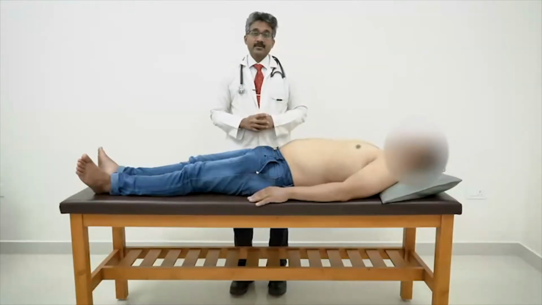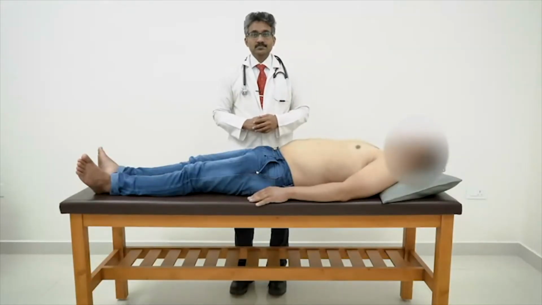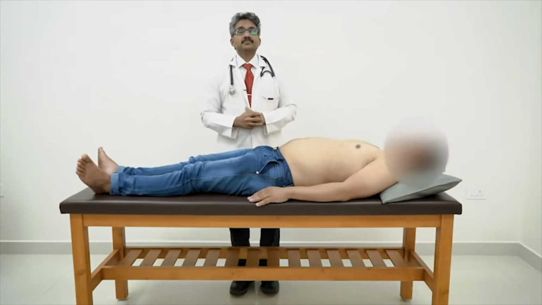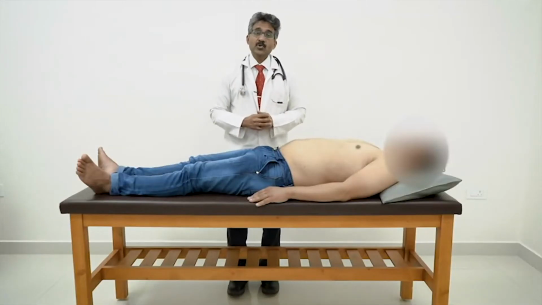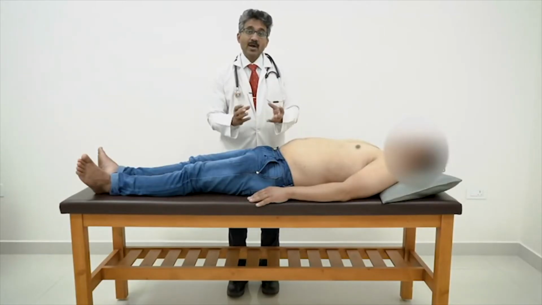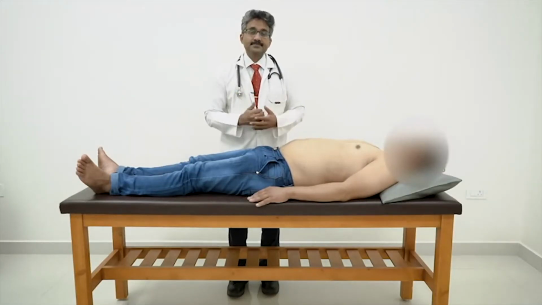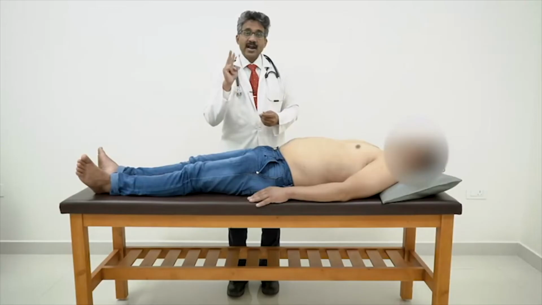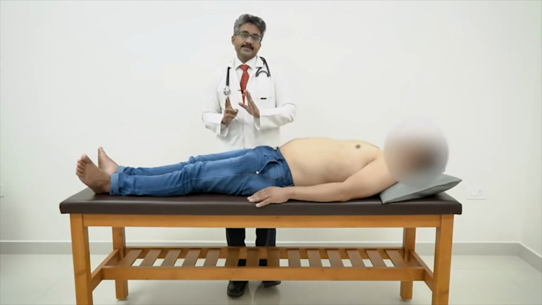Now next coming to S2. Why is S2 produced? S2 is produced due to closure of the semilunar valves, the aortic and pulmonary semilunar valves. It has two components, aortic component and pulmonary component, A2 and P2. Usually A2 and P2 are separated by 30 milliseconds.